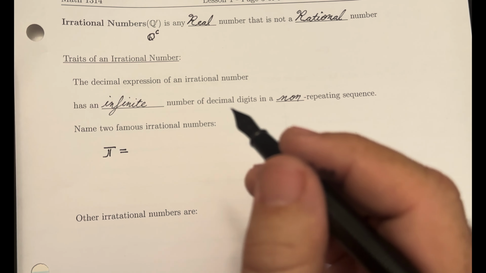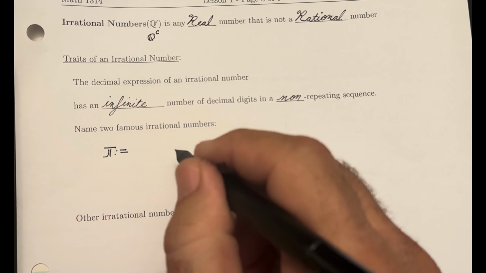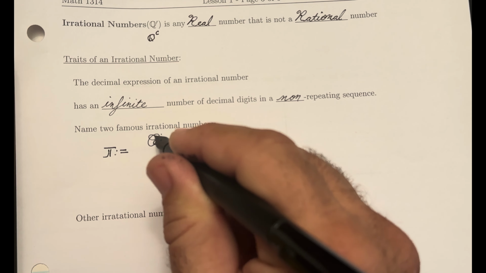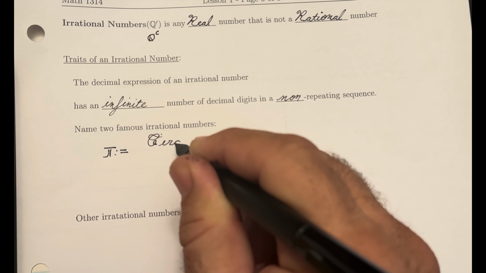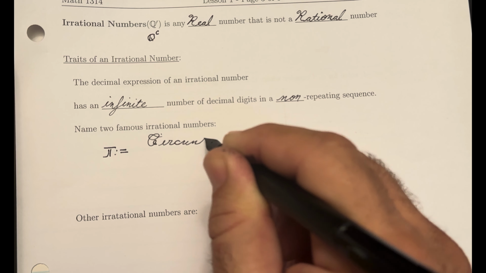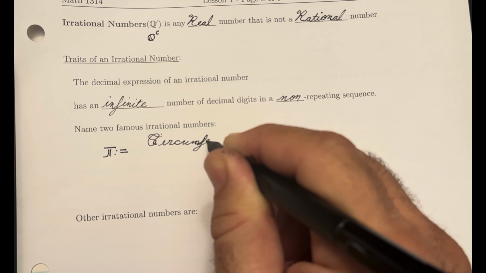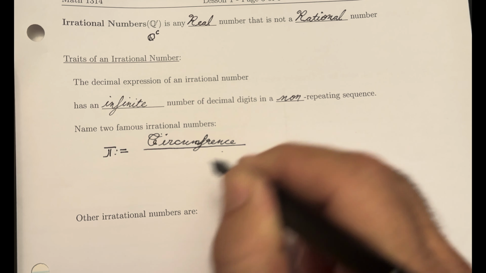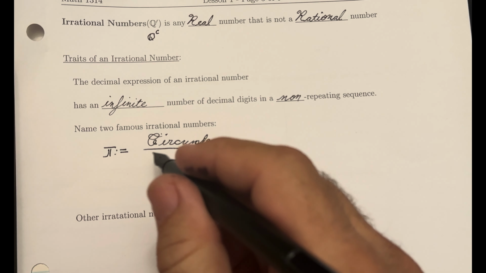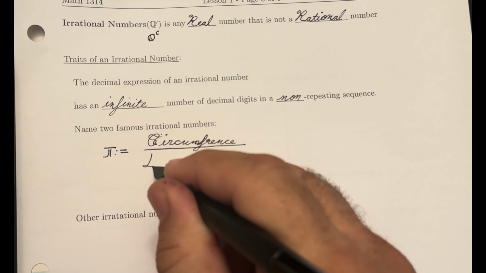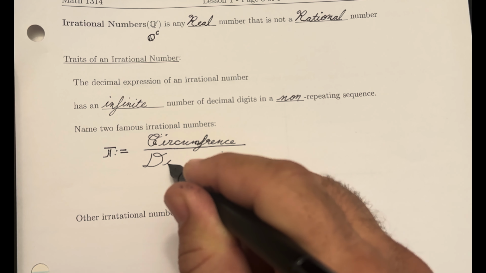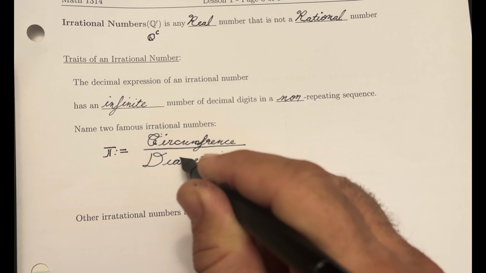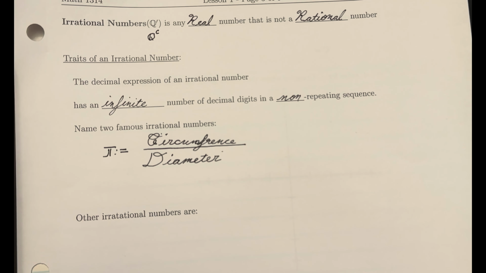And pi is defined as the ratio of the circumference to the diameter. But that's what it is.